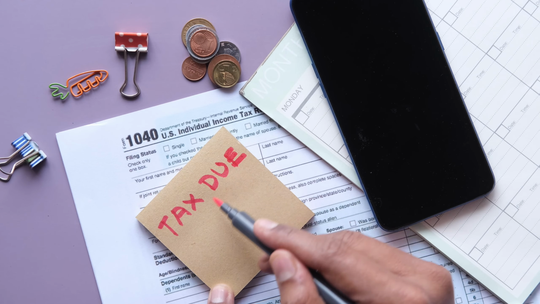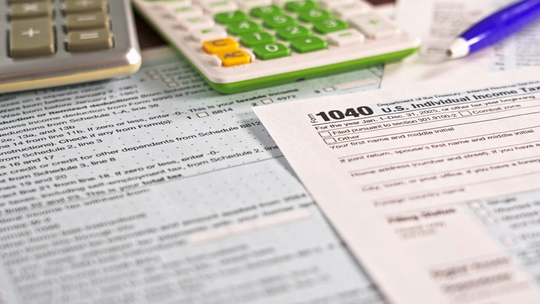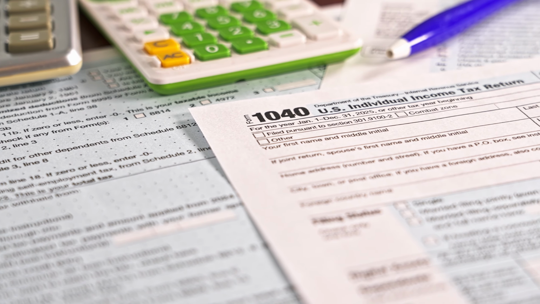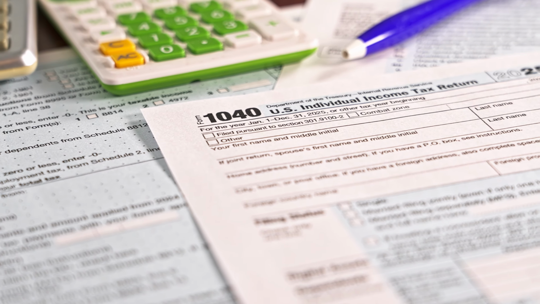So here's the simplest way to remember everything we talked about. VAT collects tax gradually throughout the production process, while sales tax usually gets charged only once when the final customer buys the product.